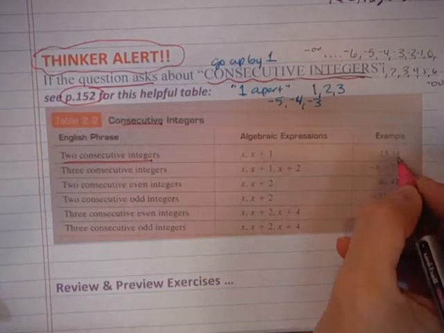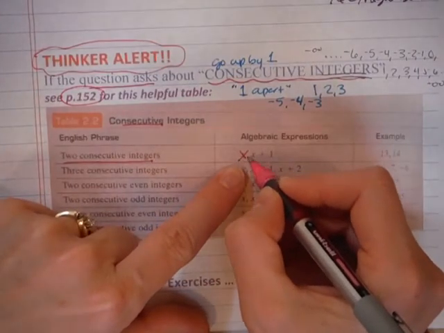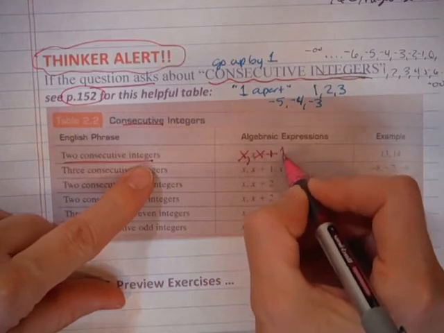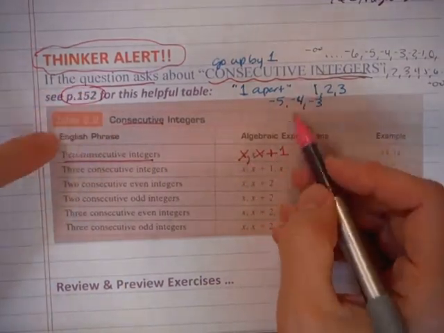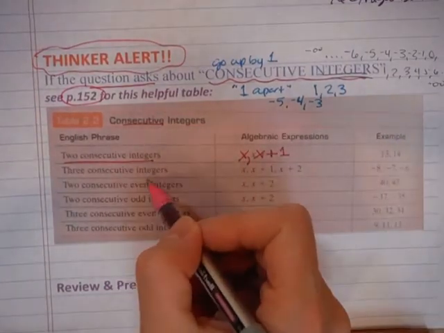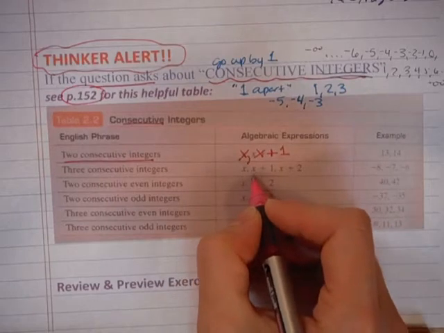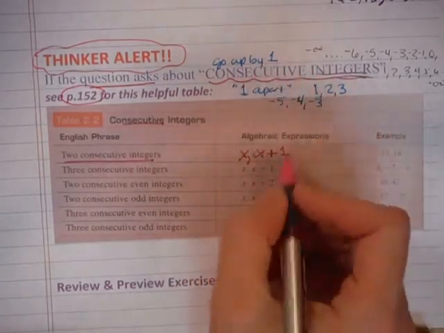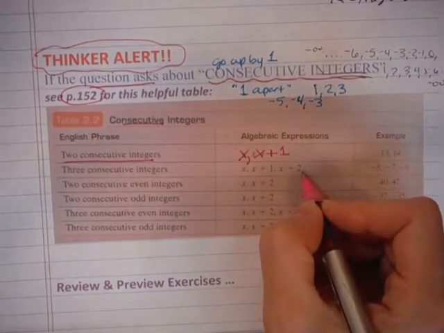The way you'd represent that algebraically is you'd let x be the first number, and then to represent the second consecutive integer, you'd do x plus 1. Okay? So that's a way to represent your 2 consecutive integers. What if you had 3 consecutive integers? Well, you'd start by representing the first one with x, then the second one would be 1 up, because that's what consecutive means. It goes up by 1, so x plus 1 would be your second one. X plus 2 would be the third consecutive integer.